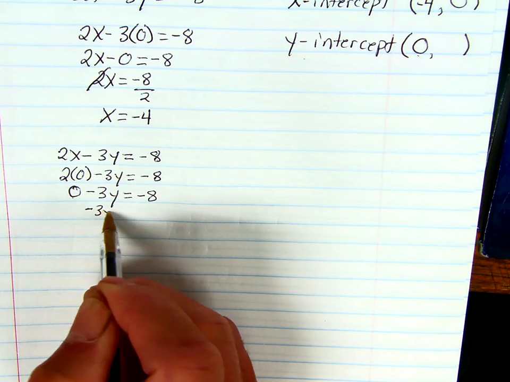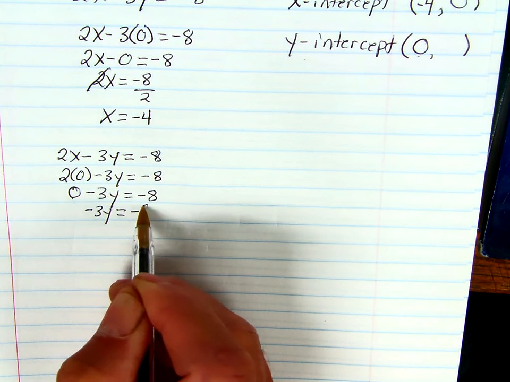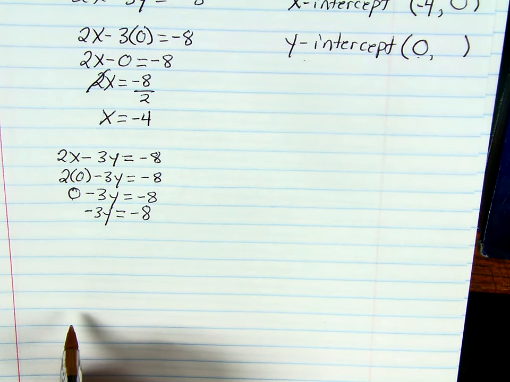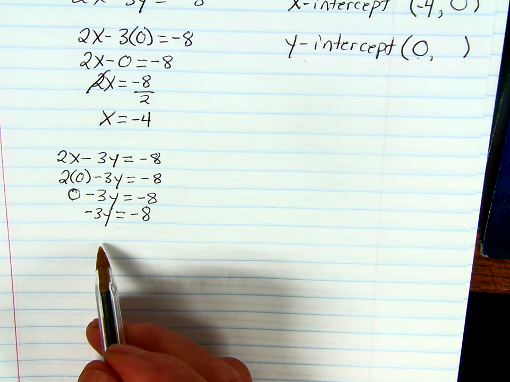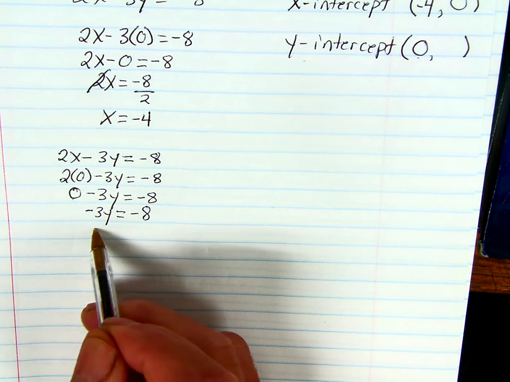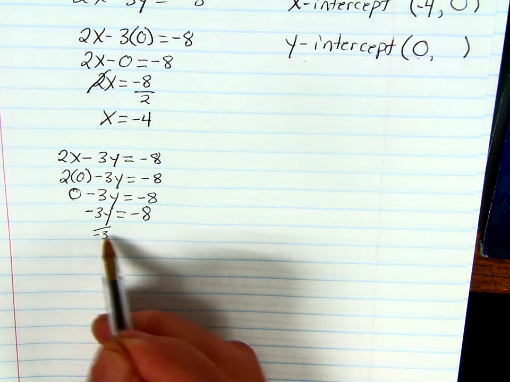Negative 3y equals negative 8. Divide both sides by negative 3.